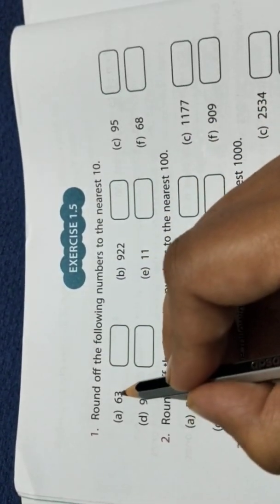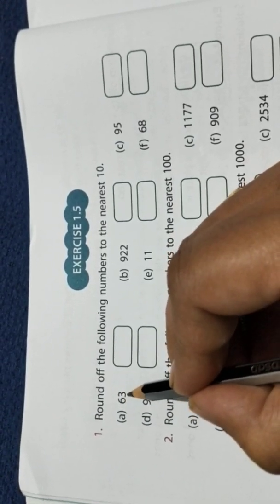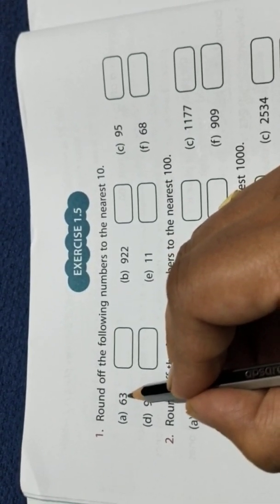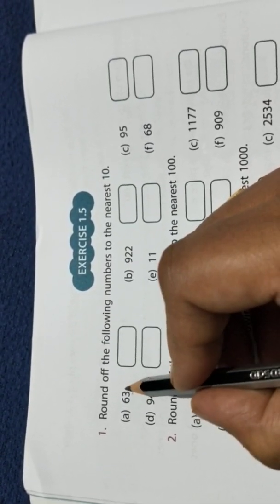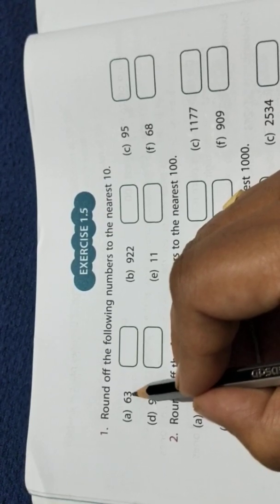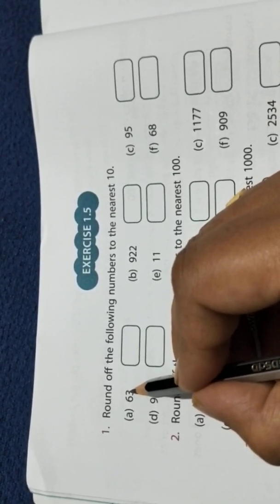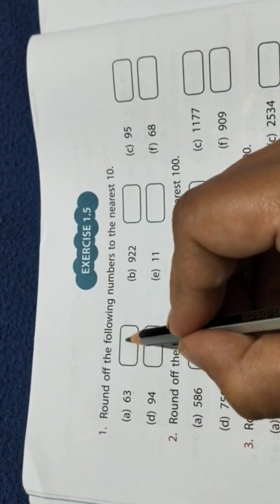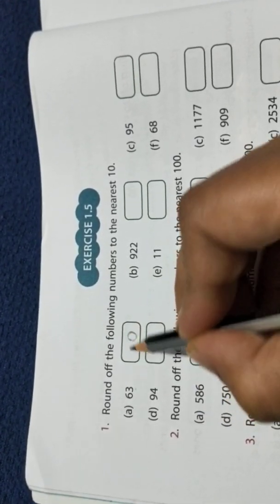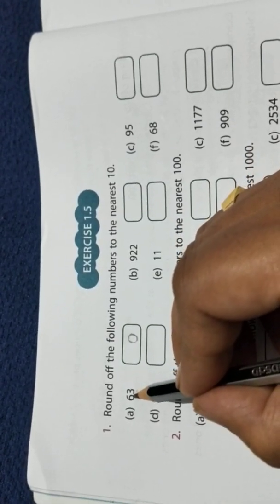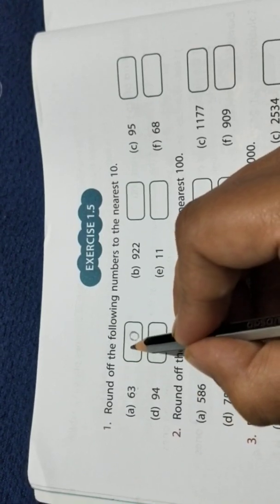So when you are rounding off a number to the nearest 10, you have to look at the digit which is at the ones place. You have to see if it is 4 or less than 4, you have to write 0, and keep the digit in the tens place as it is.